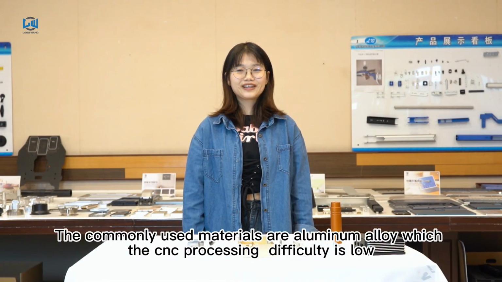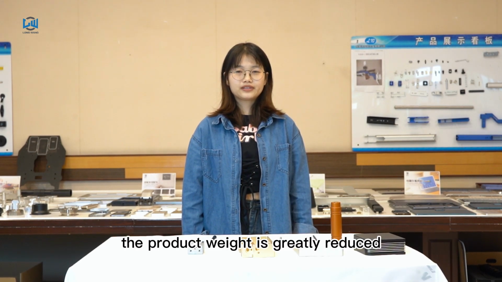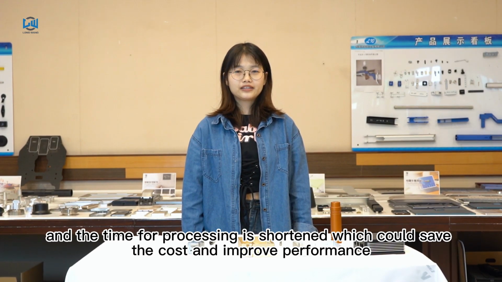The commonly used material is aluminum, for which the CNC processing difficulty is low. The product weight is reduced. The time for processing is shorter, which could save cost and improve performance.